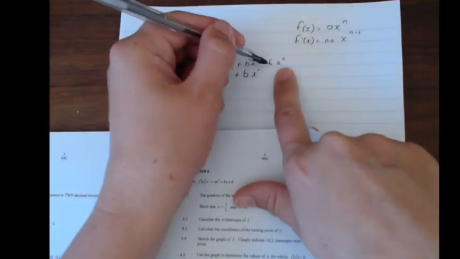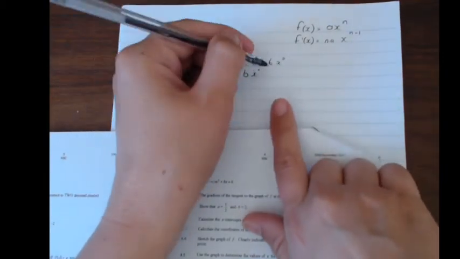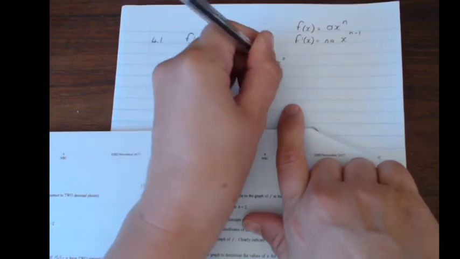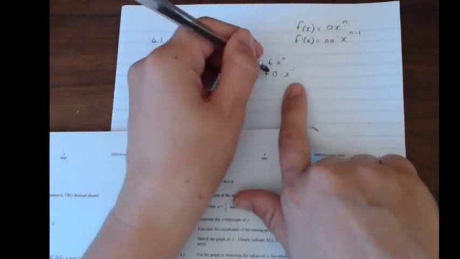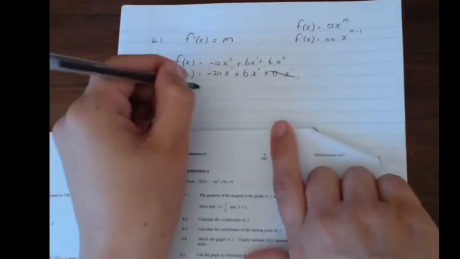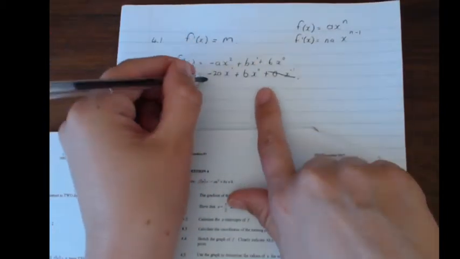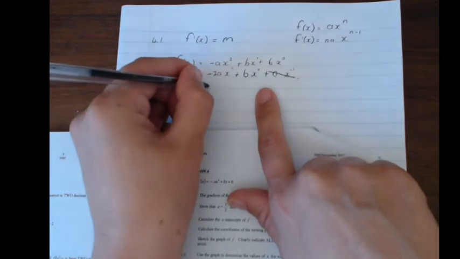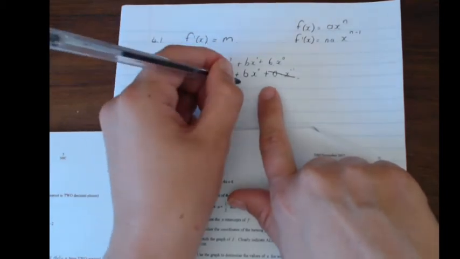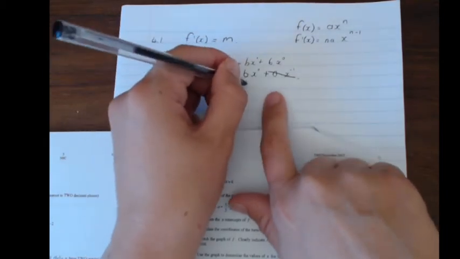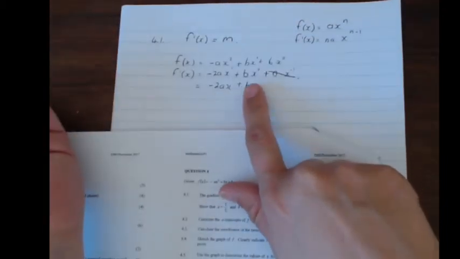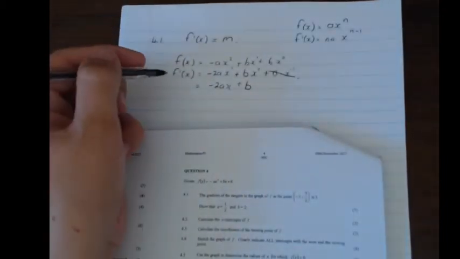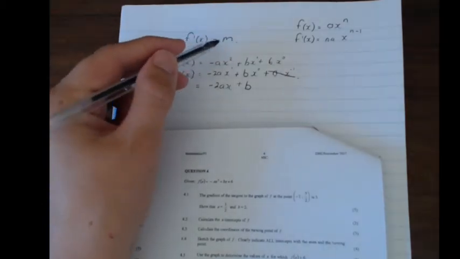Multiply the exponent in front: 6 times 0 is 0, so that term falls away. Let's simplify this a little bit. Minus 2ax to the power of 1 is just minus 2ax, and x to the power of 0 is 1, so b times 1 is just b. There's my derivative.